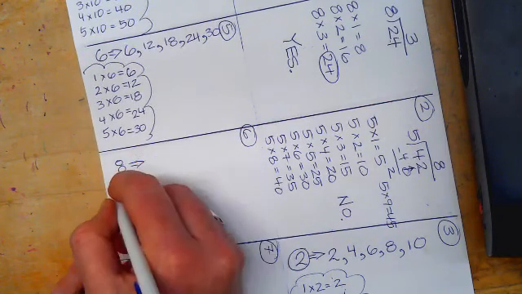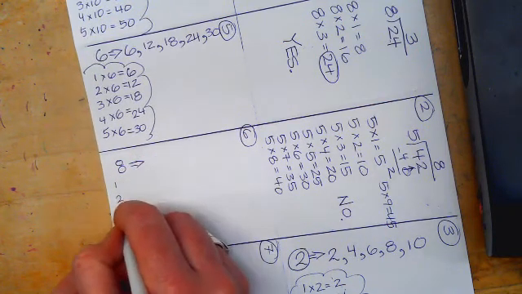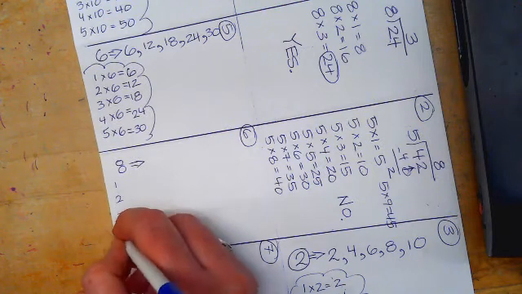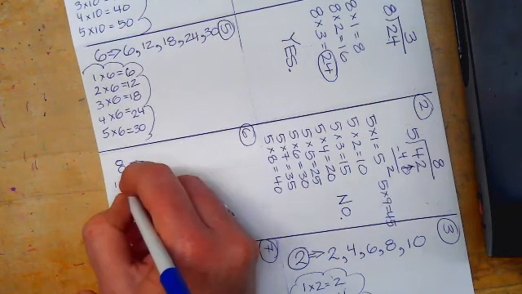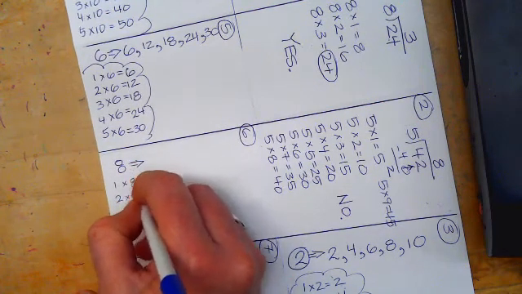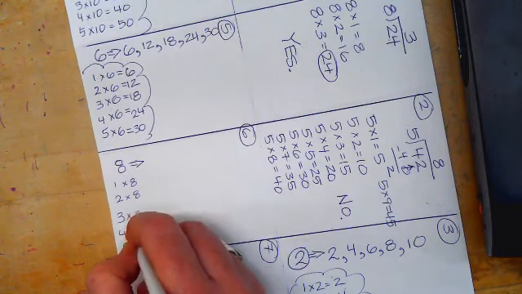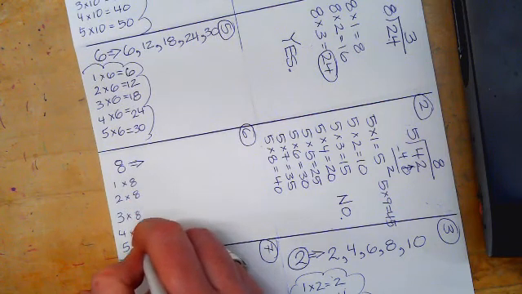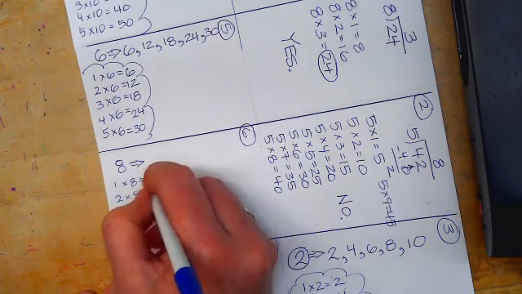Our last one that we're doing of this type is 8. So we're going to find all the multiples of 8. So that's going to be 1, 2, 3. We just want the first 5 multiples.